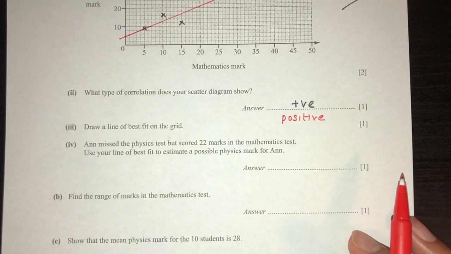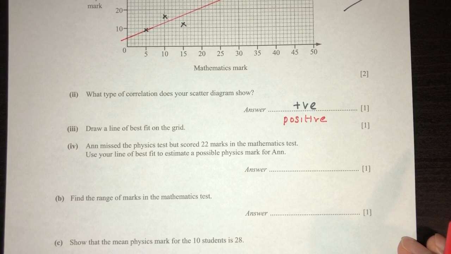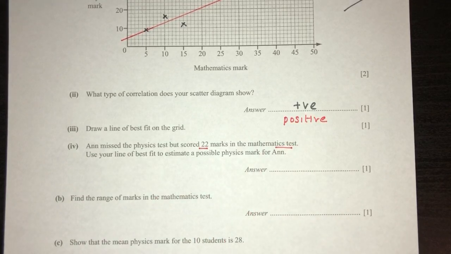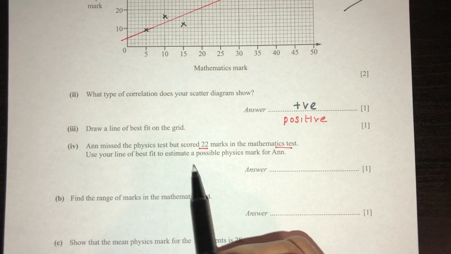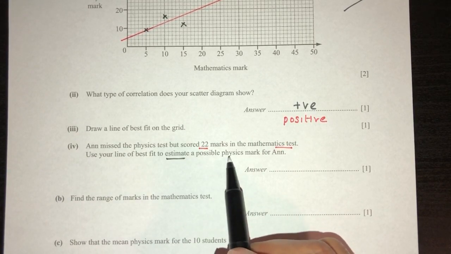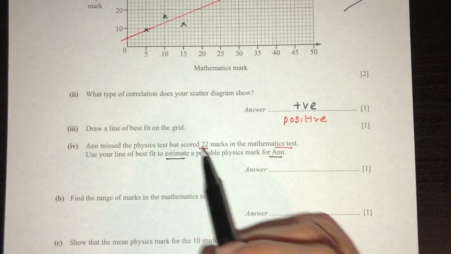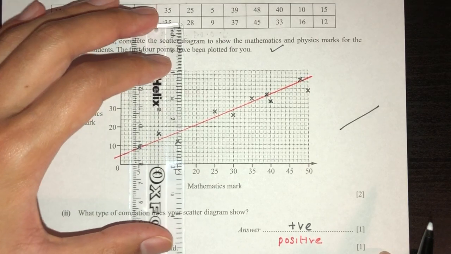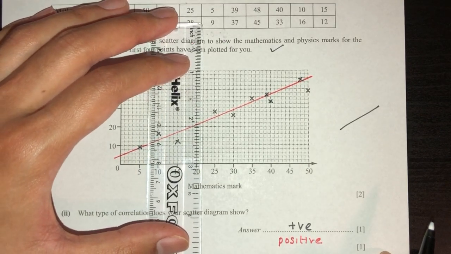Now for part 4, we have Anne missed the physics test but scored 22 marks on the math test. Now use a line of best fit to estimate a possible physics mark for Anne. So 22 marks for math. Go to your graph and you have to find where is 22. It will be right here.